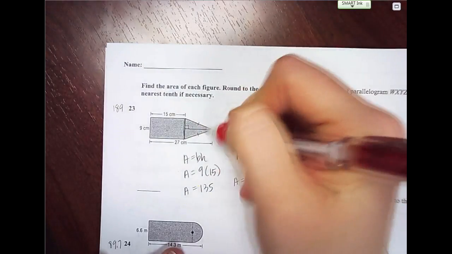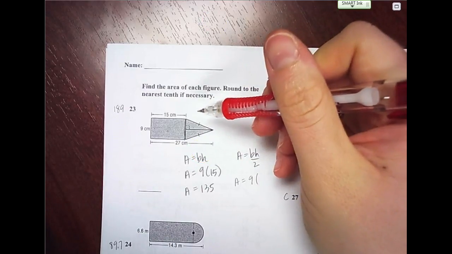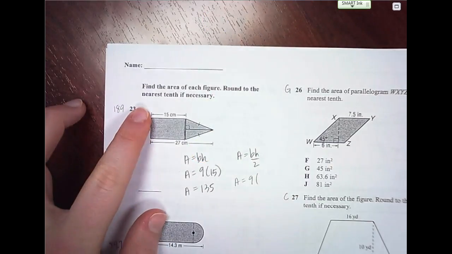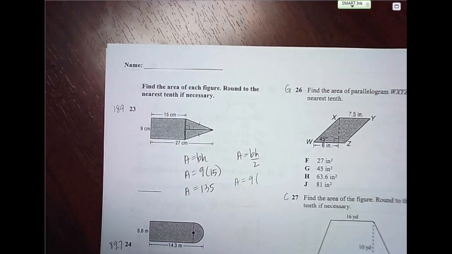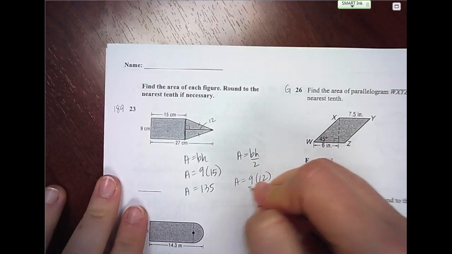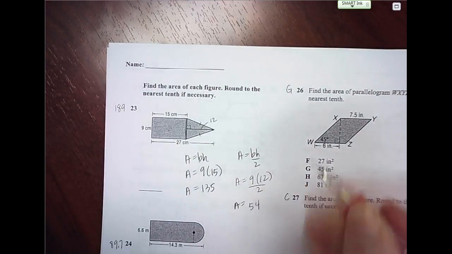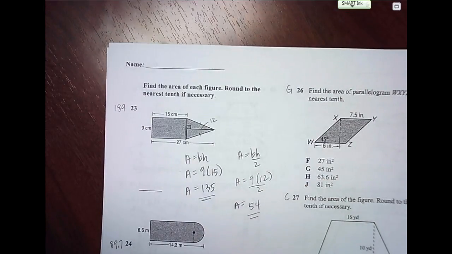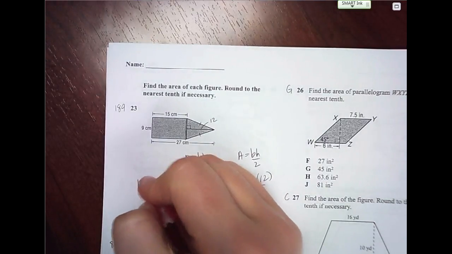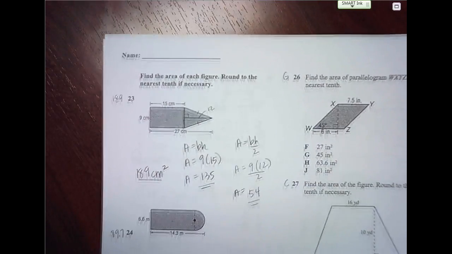And the height of the triangle, they gave us this whole thing as 27. So let's get that out of the way. So I can subtract the 15 to get the height of the triangle is 12 and divide by 2. So 9 times 12 divided by 2 is 54. And I'm adding these together. So 189 centimeters squared is the area of that whole figure.